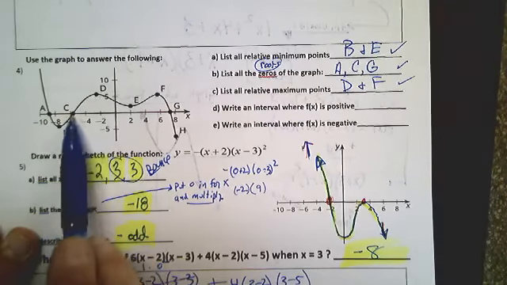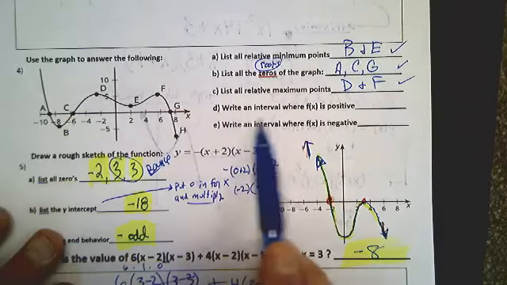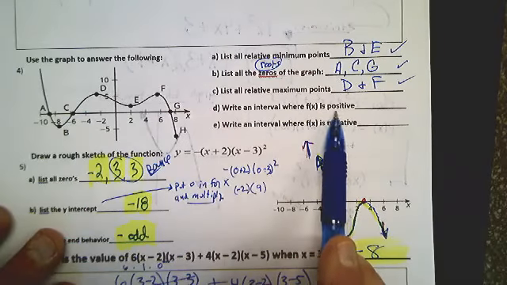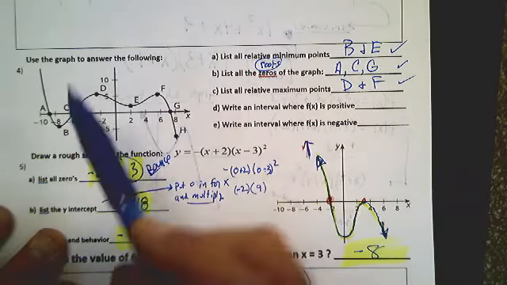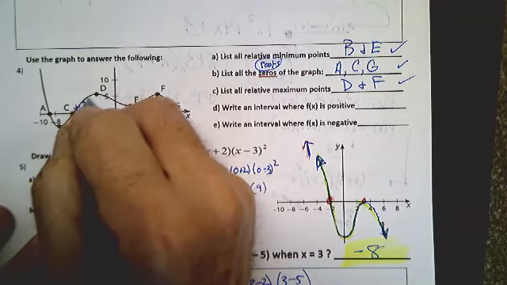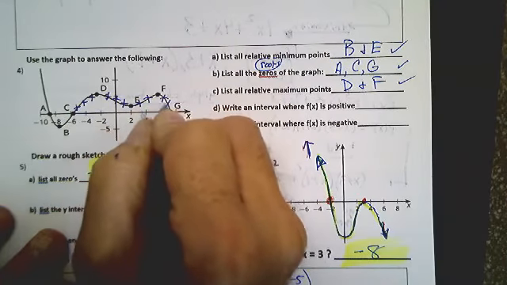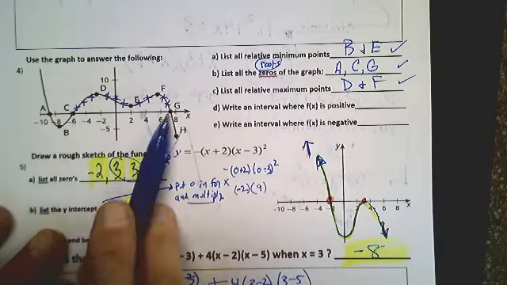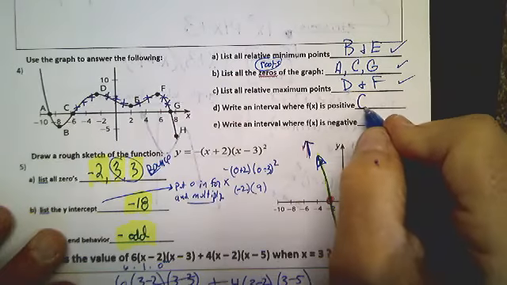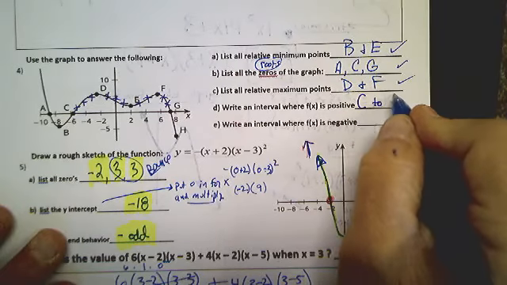C and D. The correct interval is where f of x is positive. All of it is positive right here. It's all above the x-axis. So C all the way to G.